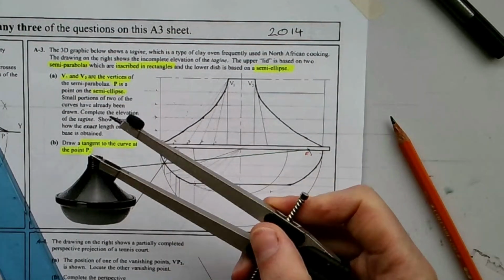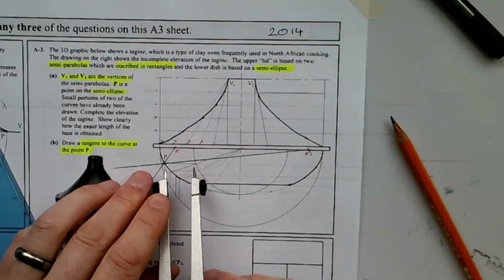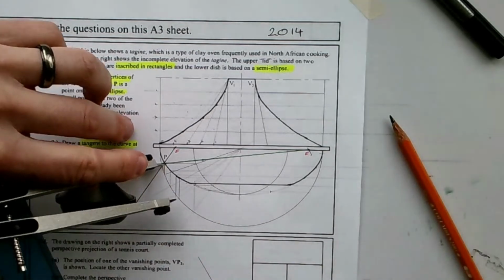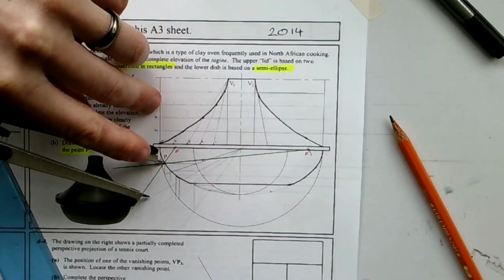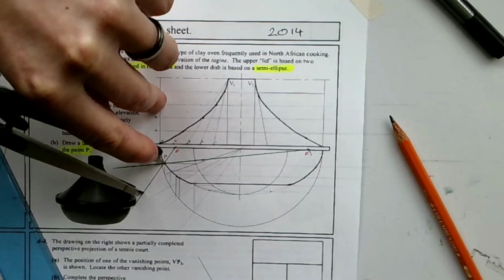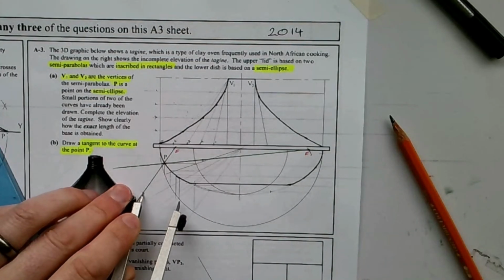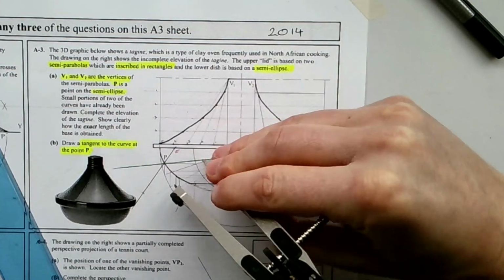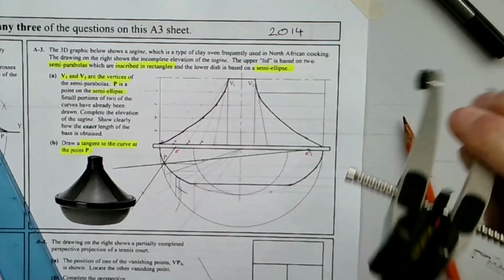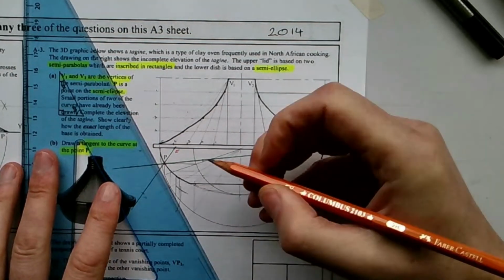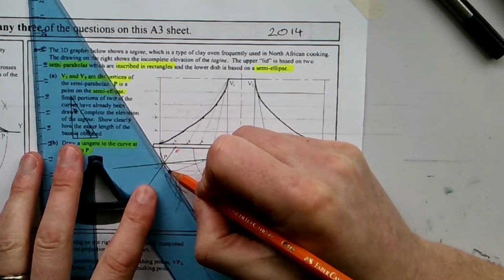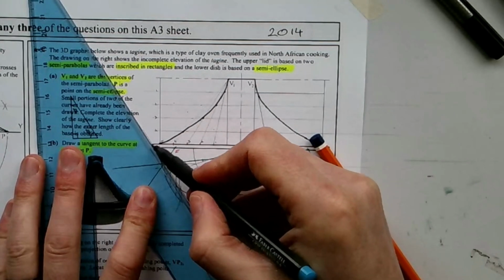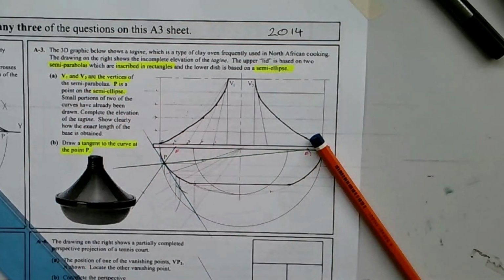So again, to bisect an angle, set our compass to any distance at all. Swing an arc until it hits both ends of the angle. Keeping the compass the same, I'm going to swing an arc from those points. That gives me a point on the tangent. I already know that the tangent shall pass through point P. And that's question A3 complete.